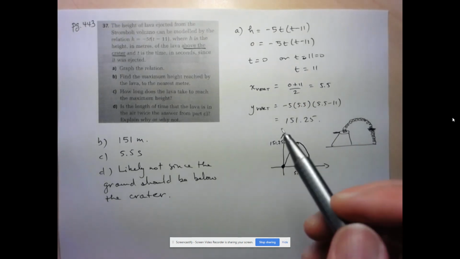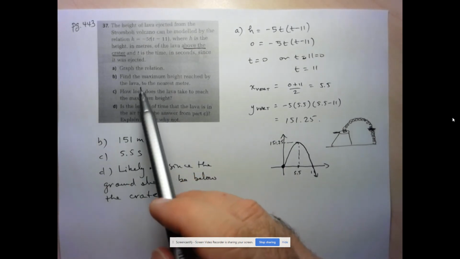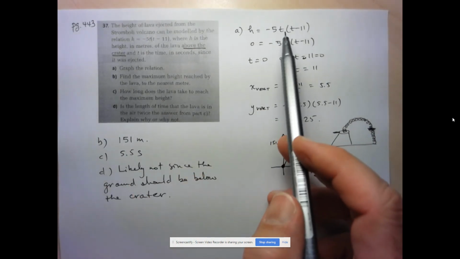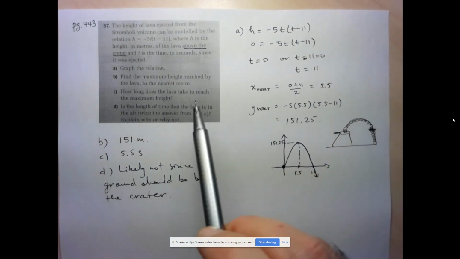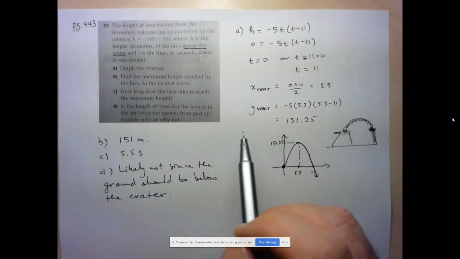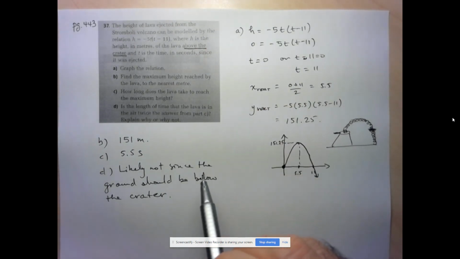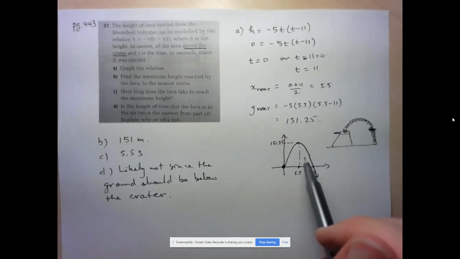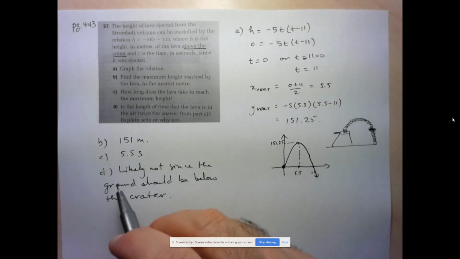All right, so just a quick recap here. Step number one, to answer part A and even B and C, I used the fact that this was already given in factored form, so I was able to find the x-intercepts. From the x-intercepts, I can find the x value of the vertex, which is just the average, and then the y value, I just input that into my equation. And then I was able to graph nicely and answer B and C. And then part D, well, we had to make some assumptions as to what this volcano would look like in order to answer that question. That's it for this one.